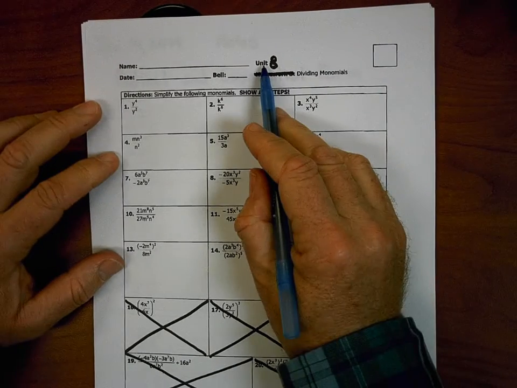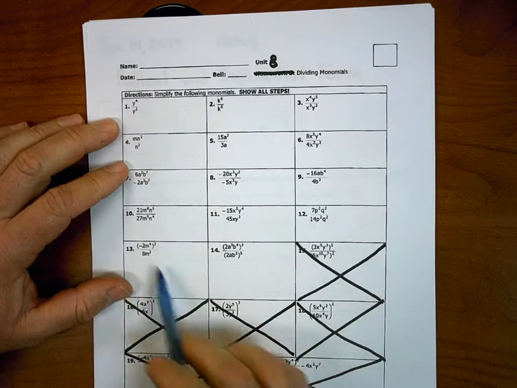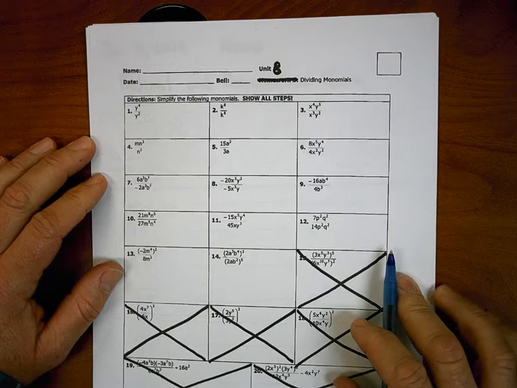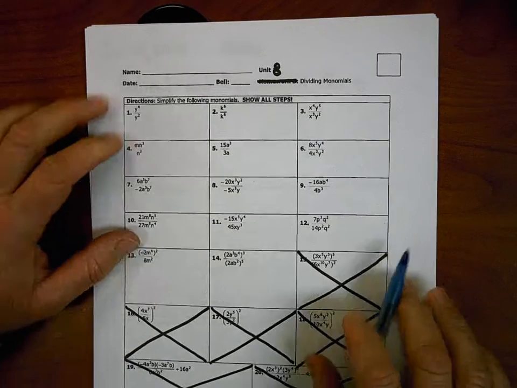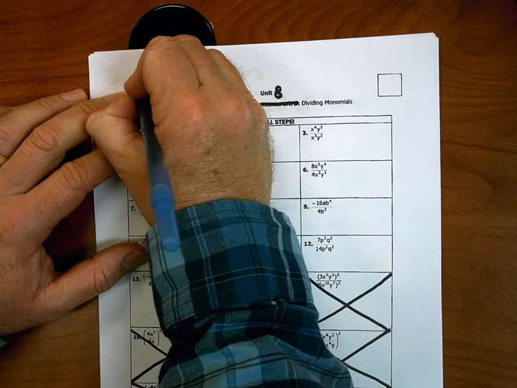Okay, so this is Math 2, Unit 8, Dividing Monomials. This was not a worksheet, but these were 14 problems that were given to you on your Google Classroom site. So in each of these problems, we are using what is called the quotient rule.